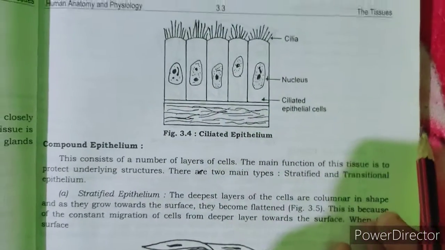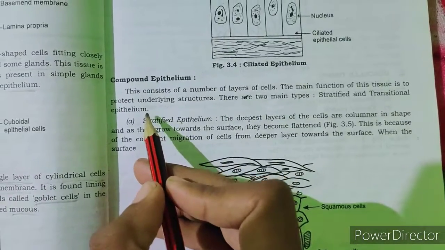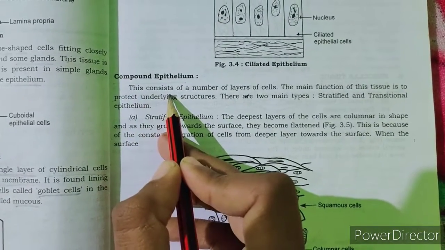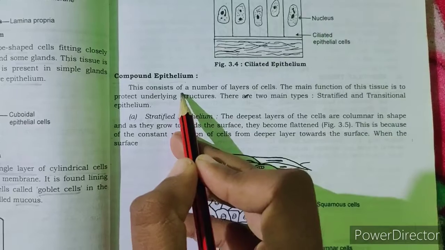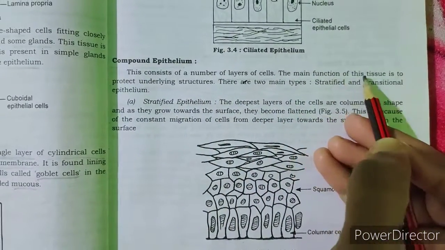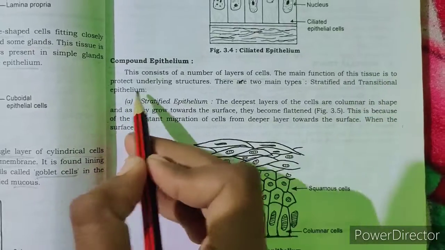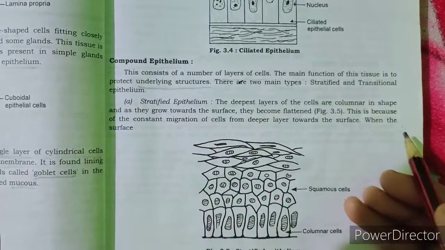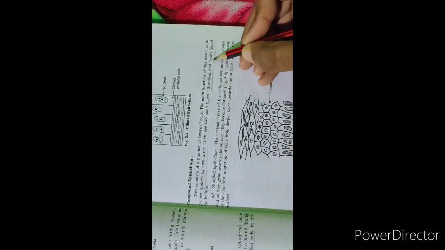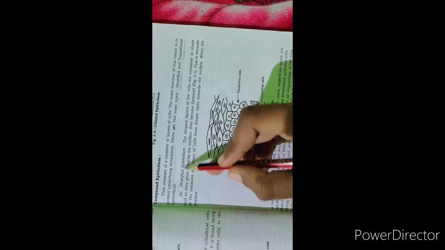Okay. Then the other part is the compound epithelium. This compound epithelium consists of a membrane of layers of cells. The main function of this tissue is to protect underlying structures. There are two main types: one is stratified and another one is transitional epithelium. Now discuss the stratified epithelium.